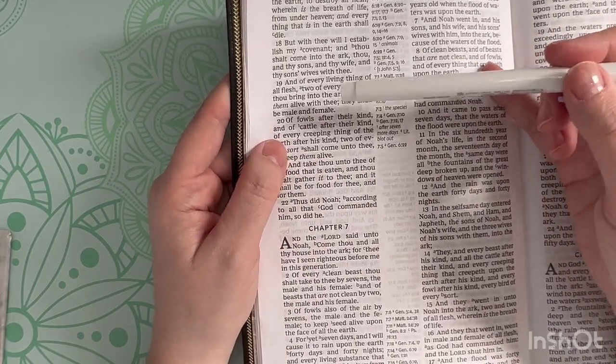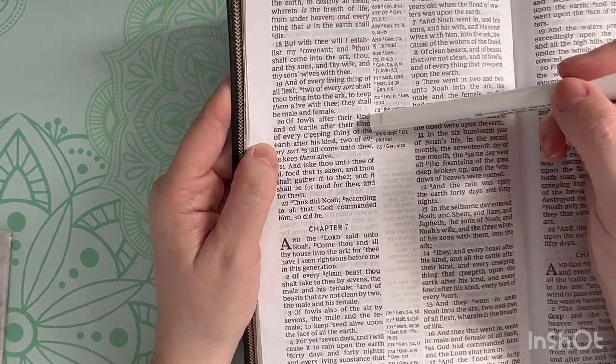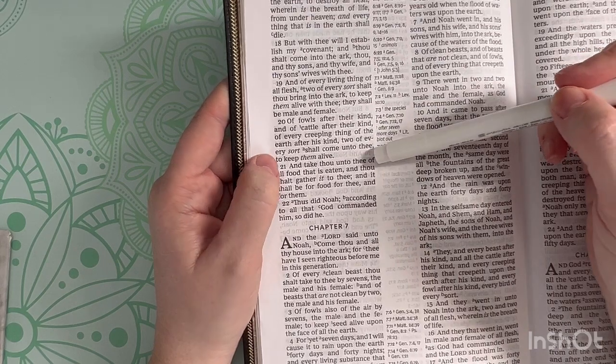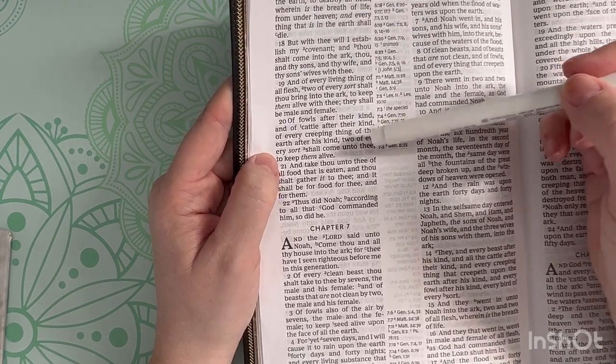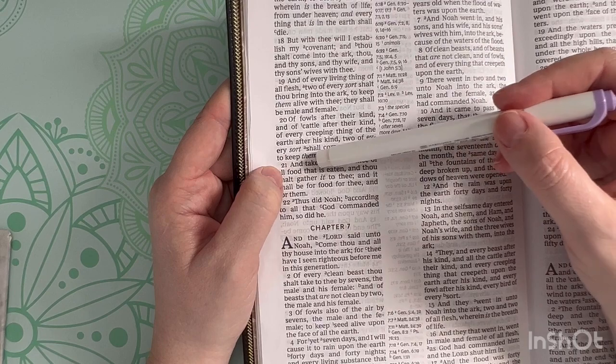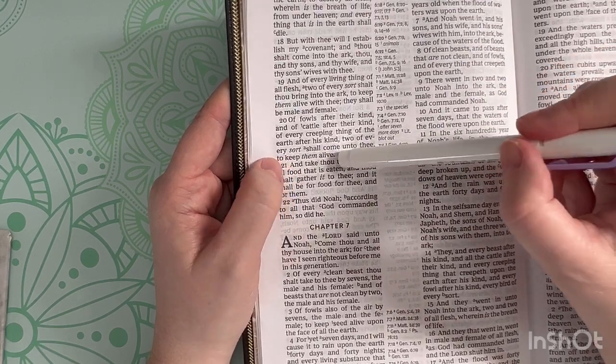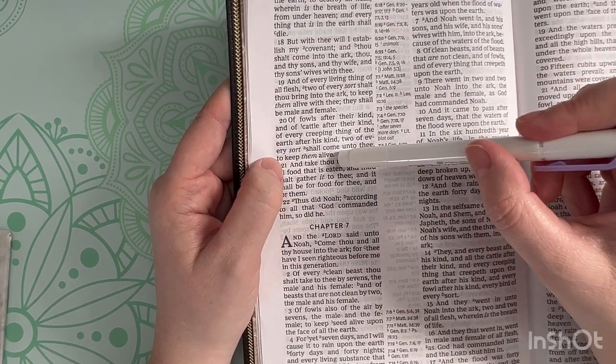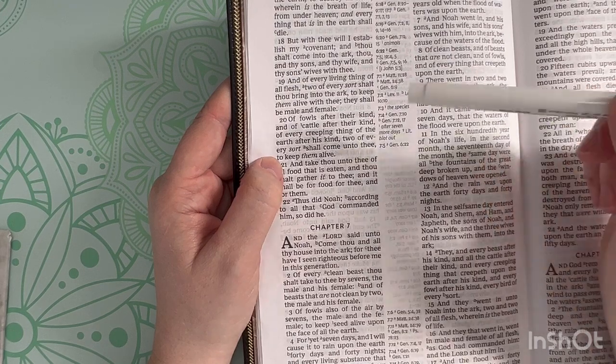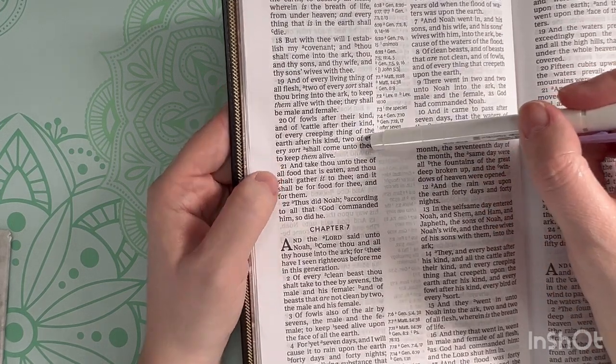Of fowls after their kind, and of cattle after their kind, of every creeping thing of the earth after its kind, two of every sort shall come unto thee to keep them alive. So these are the animals that are going to procreate, and we're going to keep them alive through this flood and let them do what they need to do.